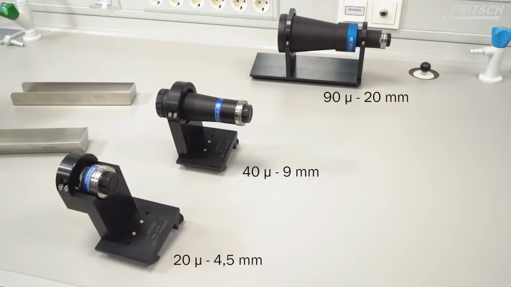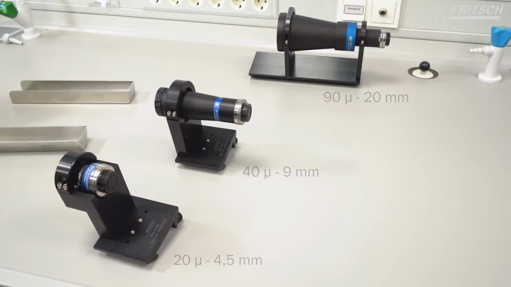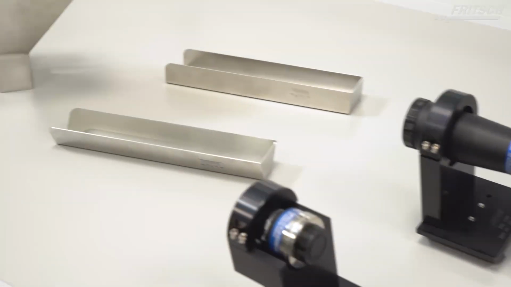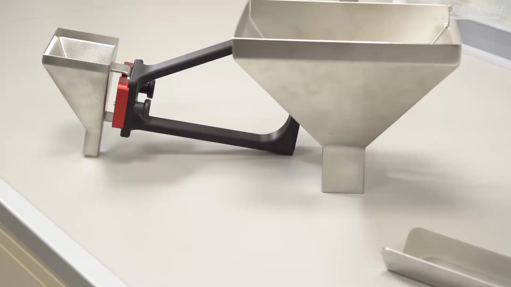In case you want to use your ANALYSETTE 28 for dry measuring as well, all you need to do is order one of the 3 available lenses for dry measurements. They will then come in a package with the corresponding funnel and feeder.